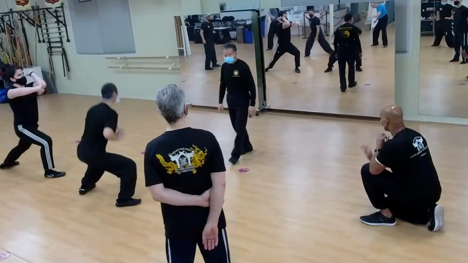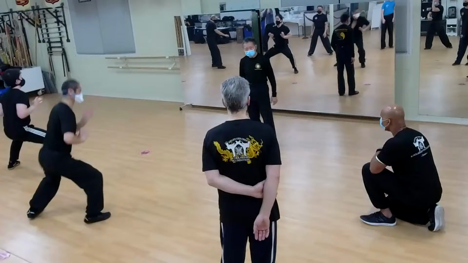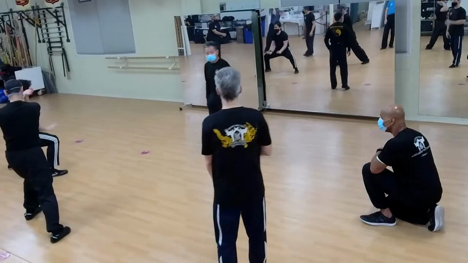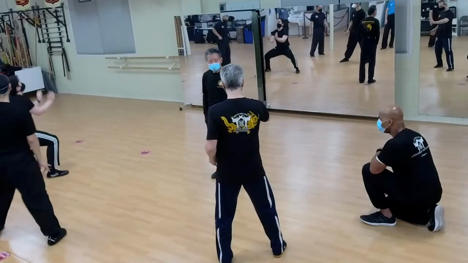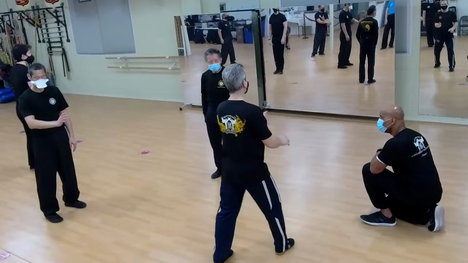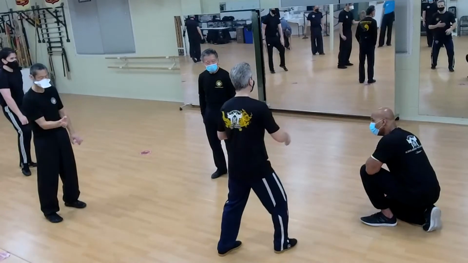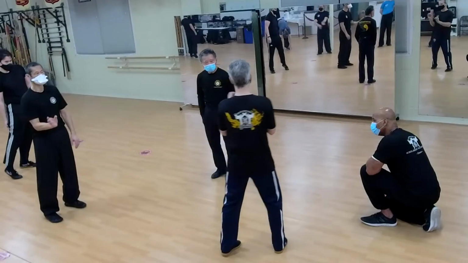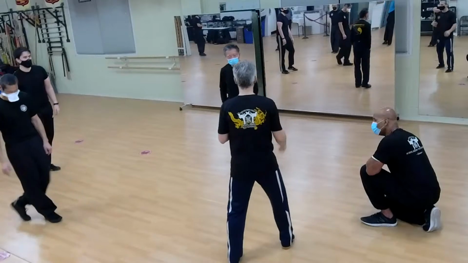So you have to get the sinking, the dropping of the elbow. Once you block, it's just a little bit of movement. It kind of throws the person off balance. Even if it's a tiny bit, it disrupts the other person so much.